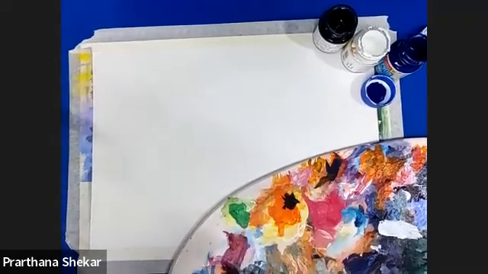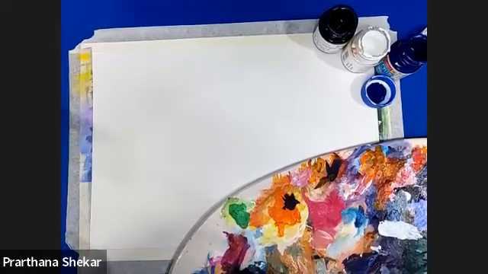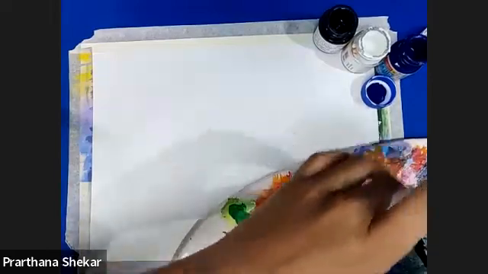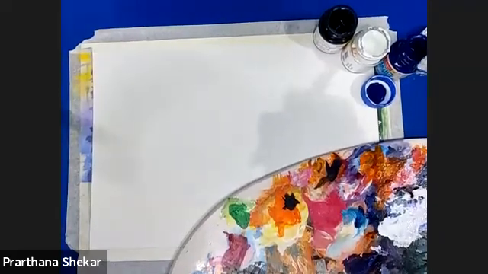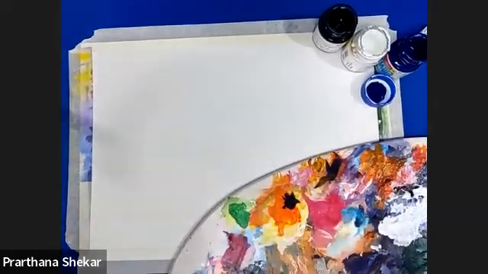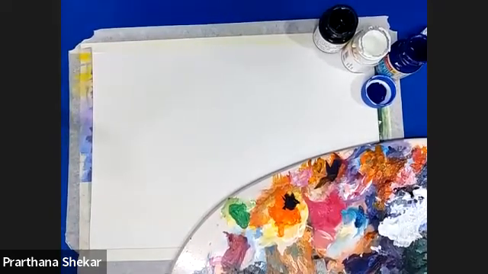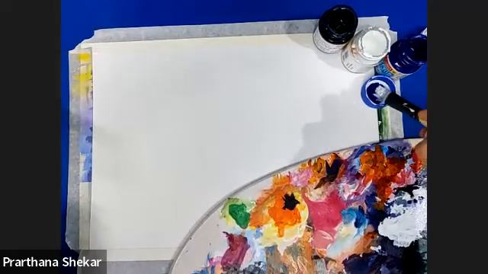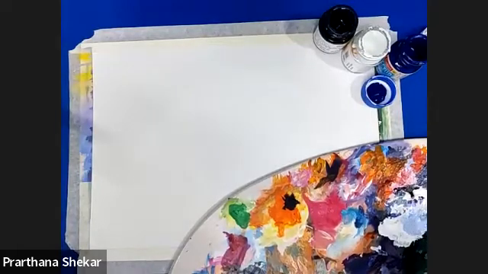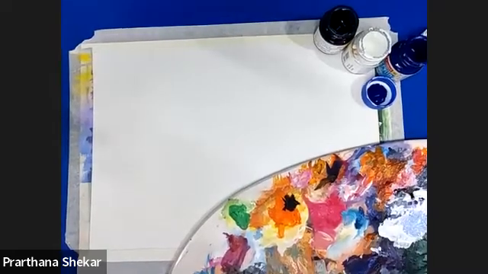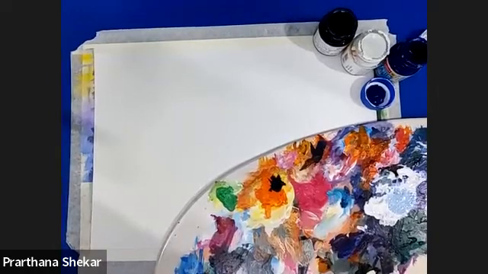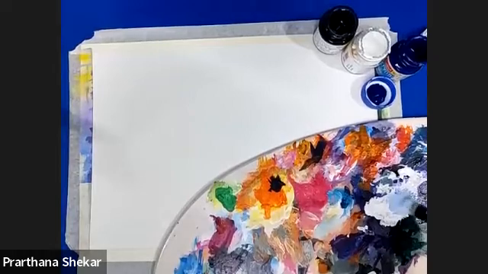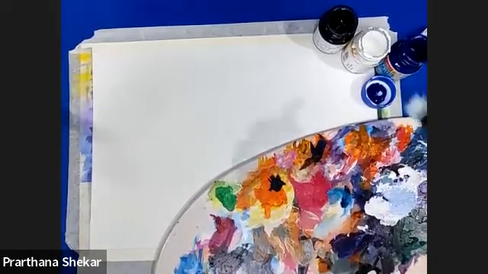So I have white, and then blue, blue color, white color, blue color, and very little black color.